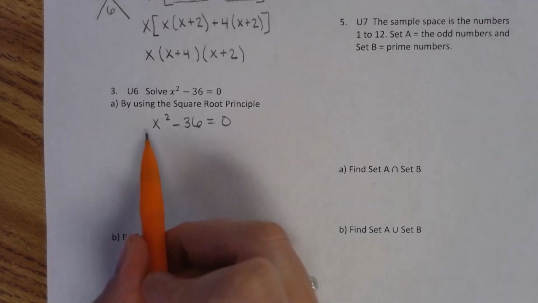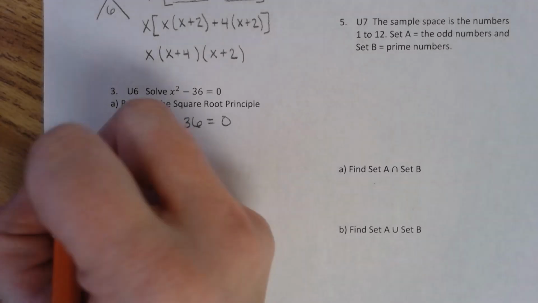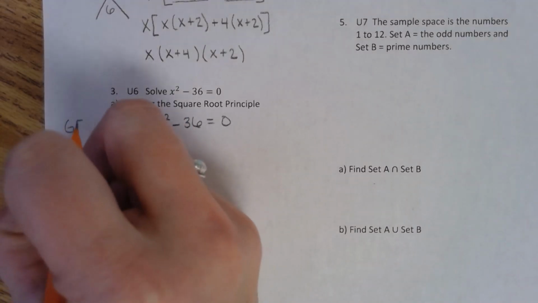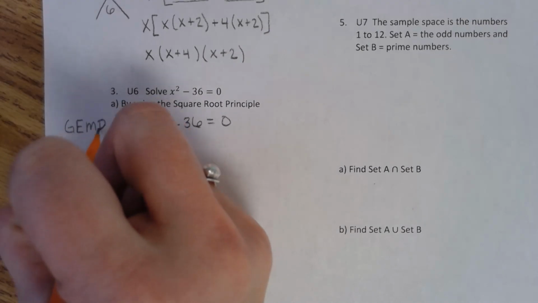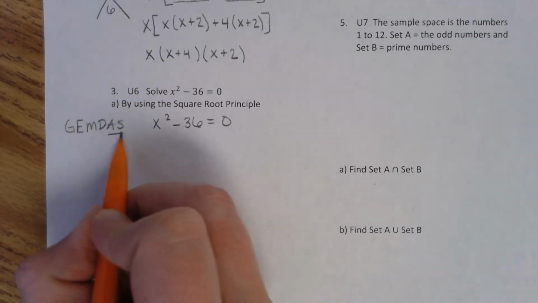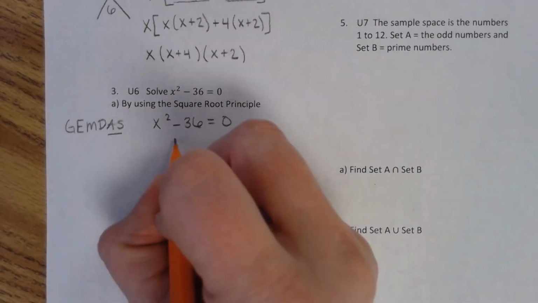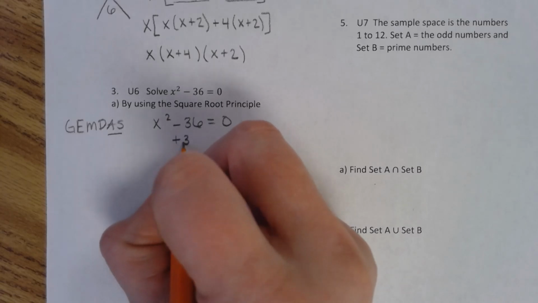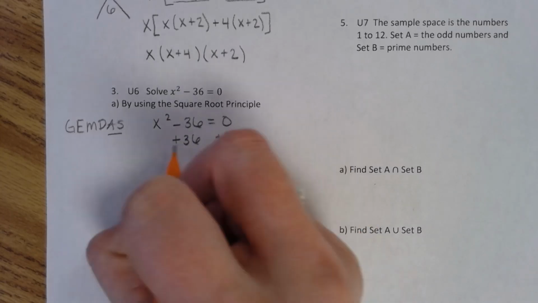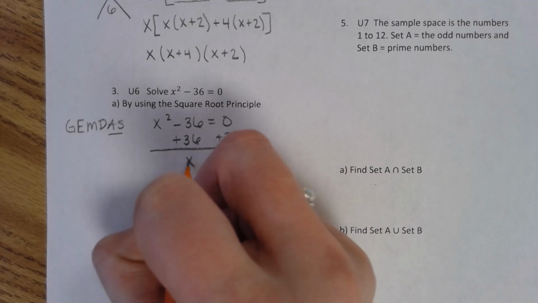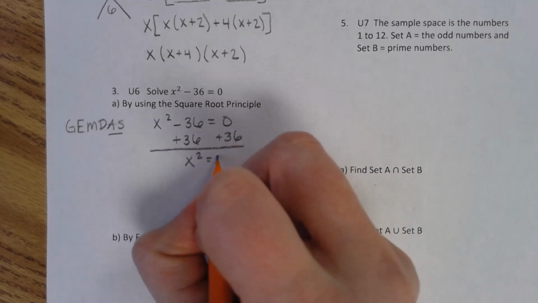But before we can do that, we actually have to move this 36 away. So think about reverse order of operations, adding and subtracting. We have that, so we will need to undo the subtraction by adding. So x squared equals 36.